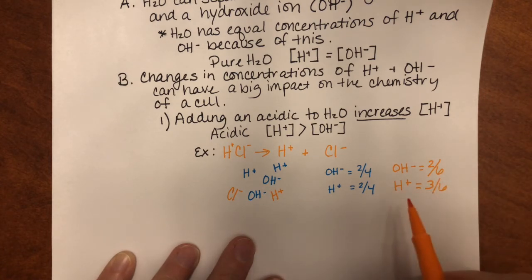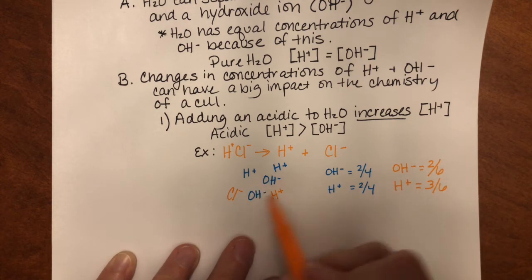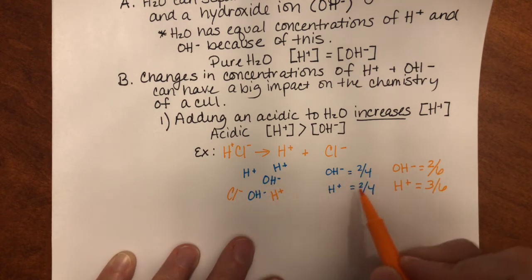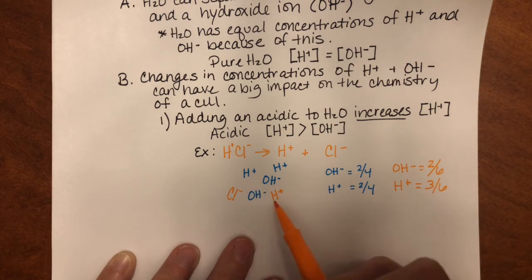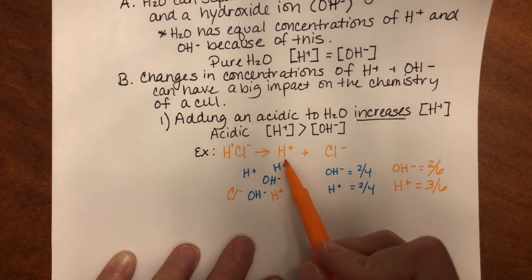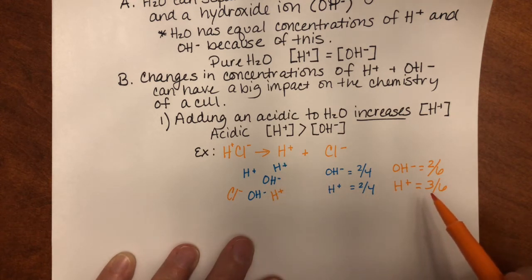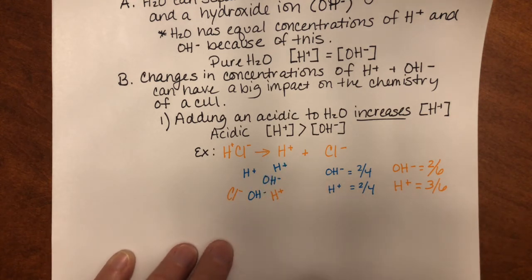So this is higher than this. Now they're no longer equal. My concentrations of each of them were equal, and now they're not. There is a higher concentration of H pluses because the HCl added H pluses into the mix. All right, so that's how an acid works. Let's look at now what a base does.